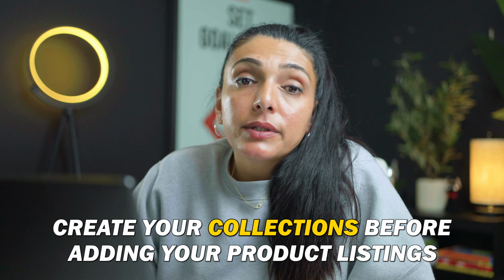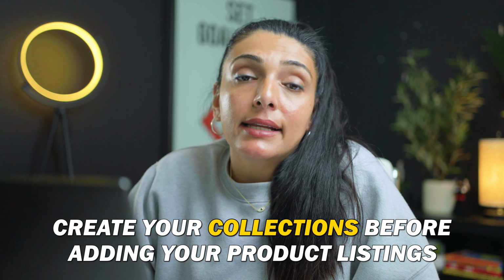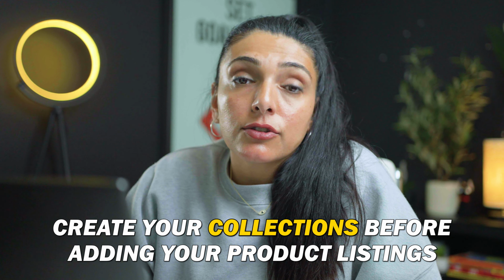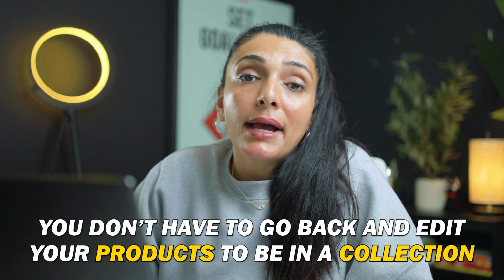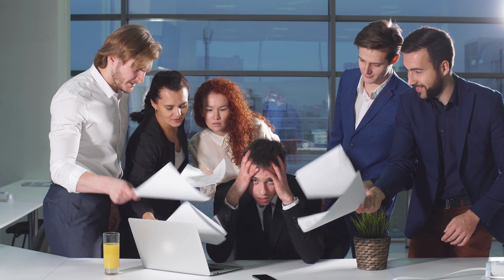Your collections will be featured on your navigation as parent menu items and subcategories. It is really important for you to create these collections prior to adding any of your products into your store so that you don't have to go back and edit your products to be in a collection, essentially creating yourself double the work.